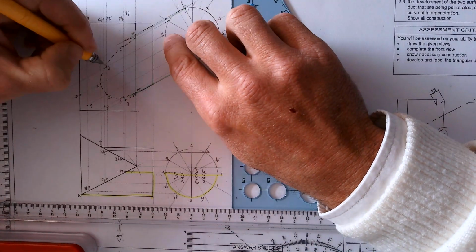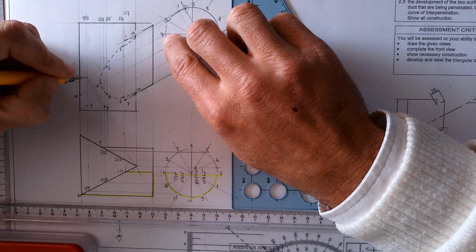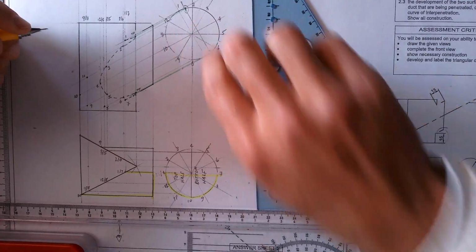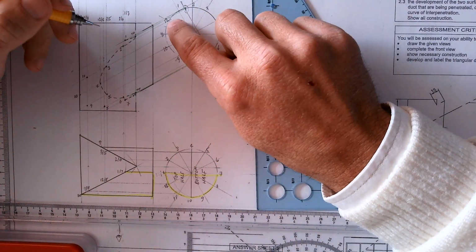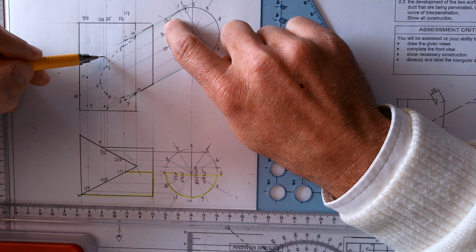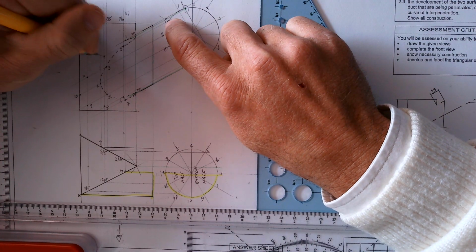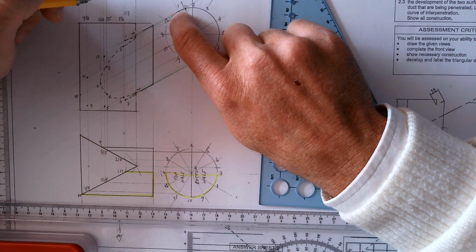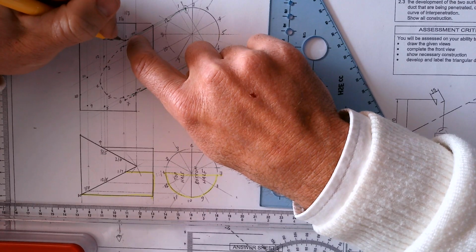There's the projection for 11. There's 11's projection upwards. It starts to get a bit easier now because we've eliminated the first half of that cylinder. Then there's 12. 12 is projected up the middle here to there. So there's 12. From 12, we're going to go to 1. So we're going to pull 1 down, and there's 1 is there.